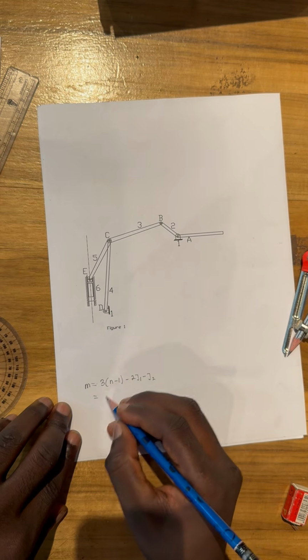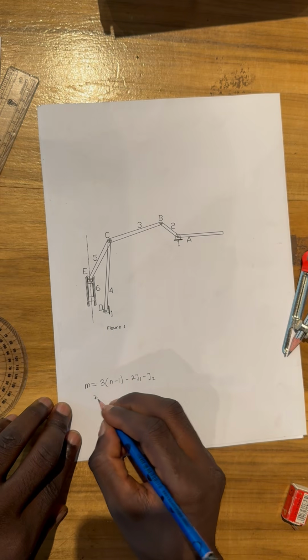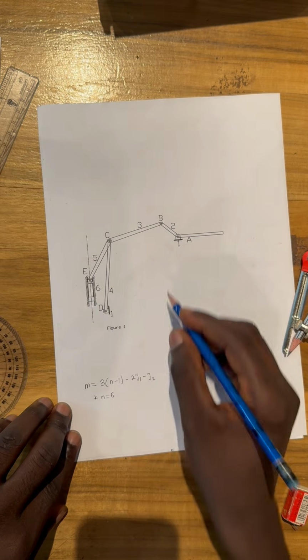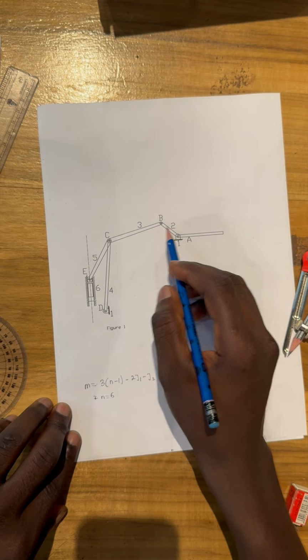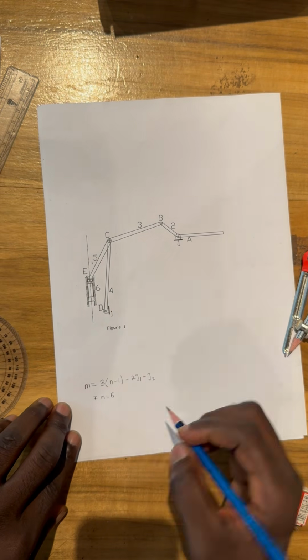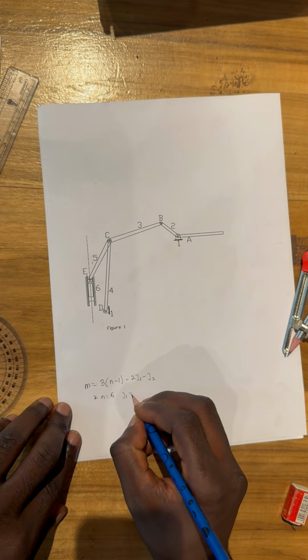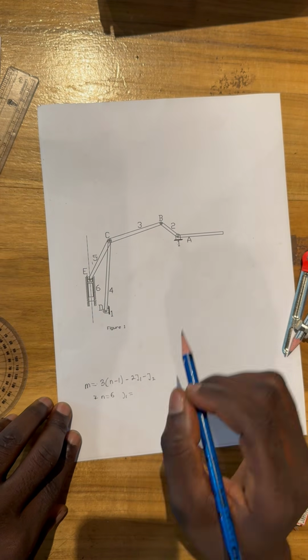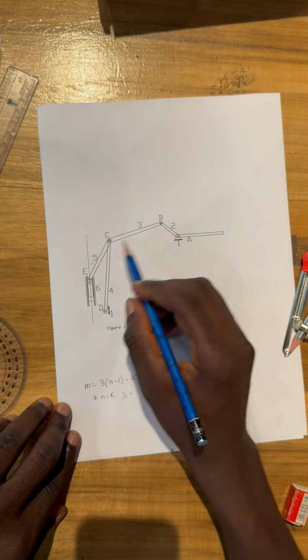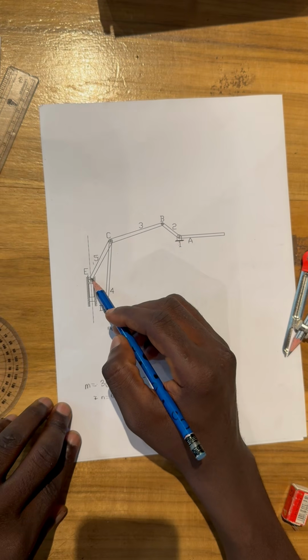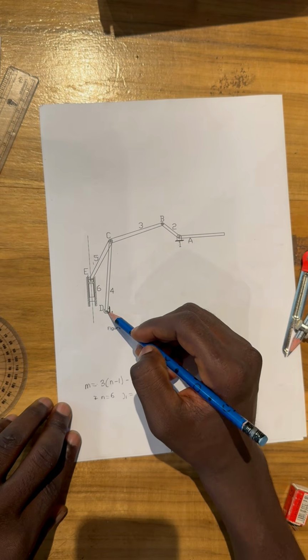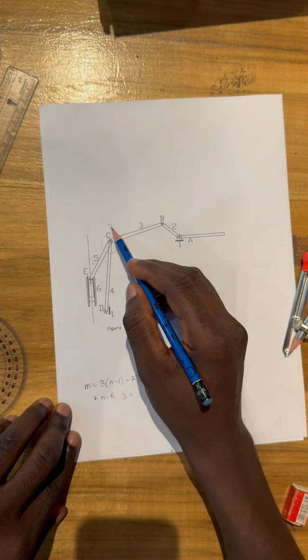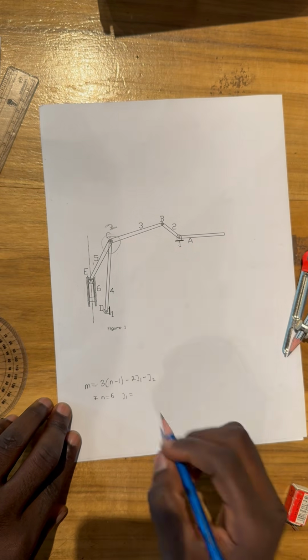So our number of links N is equal to 6, which is ground link 1, 2, 3, 4, 5, 6. Our J1 is the 1 degree of freedom joints. So we have 1, 2, 3, 4, 5, 6, and 7. Here we have 2 joints there.